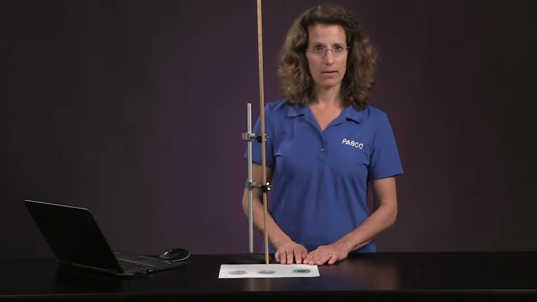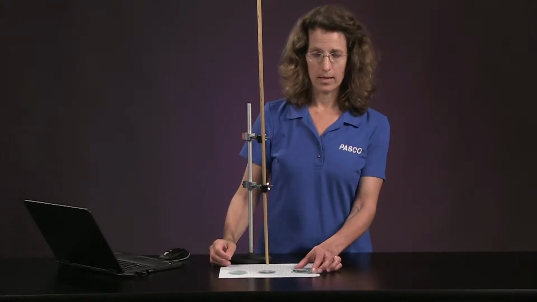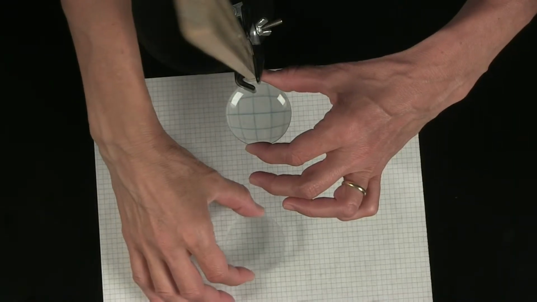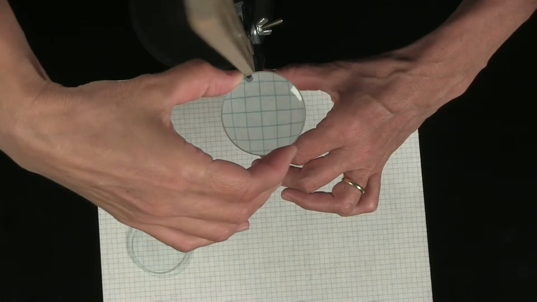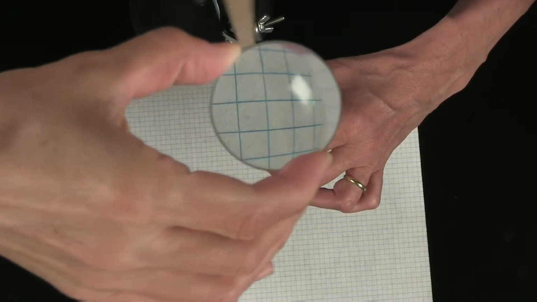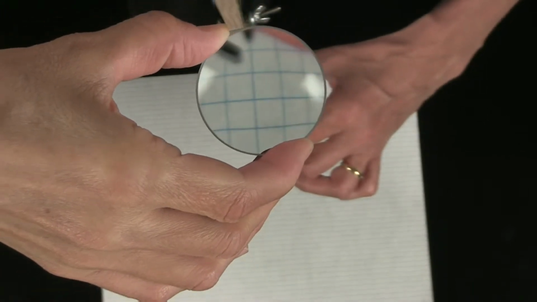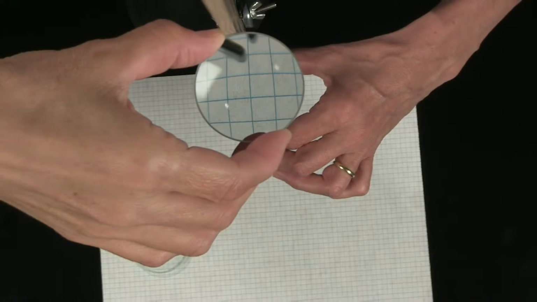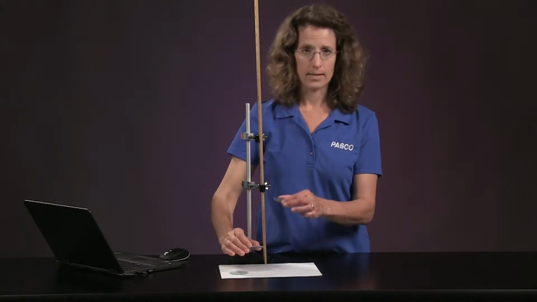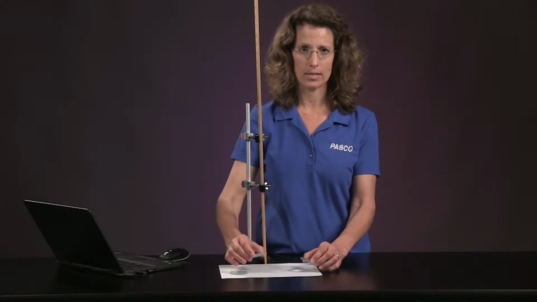Lay the graph paper flat on the table, with the ruler upright along one side. Hold one lens, the objective lens, about 15 centimeters above the paper. And then hold the eyepiece lens close to your eye. Move the eyepiece lens up and down to try to magnify the image created by the objective lens. In this case, I'm using 2 convex lenses. The 10 centimeter convex lens is my objective lens, and the 50 centimeter convex lens is my eyepiece.